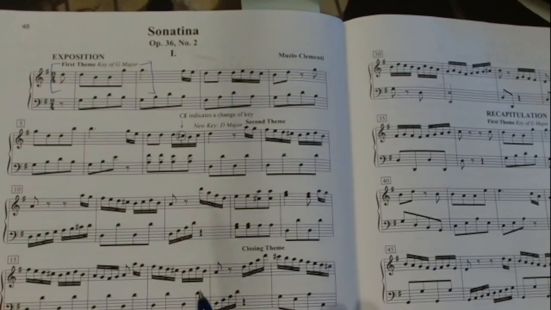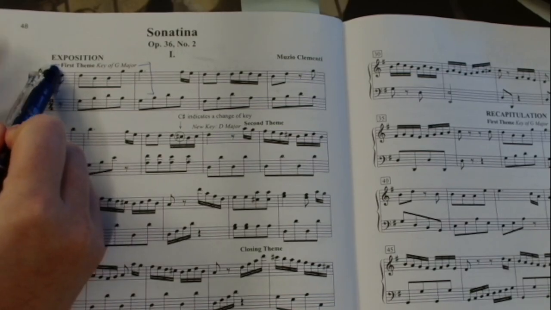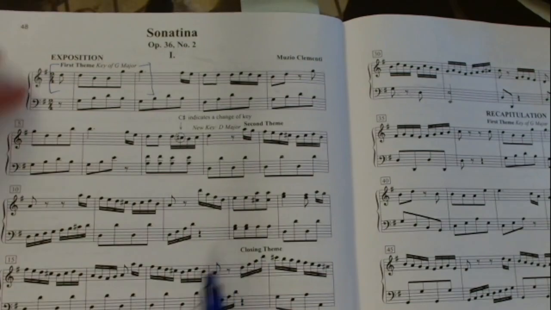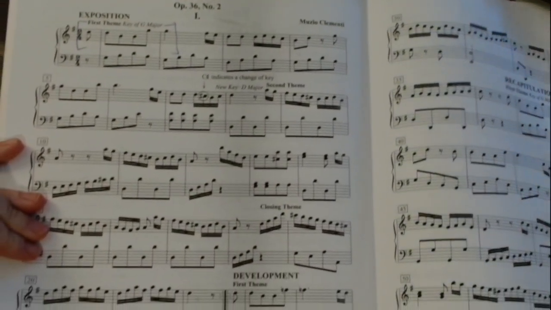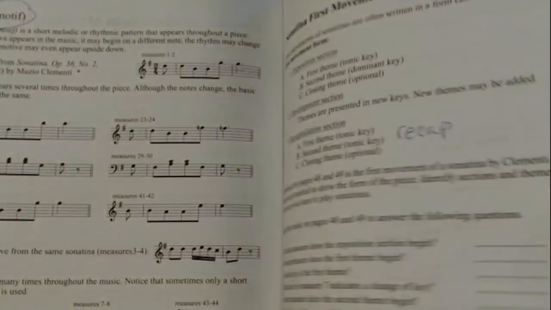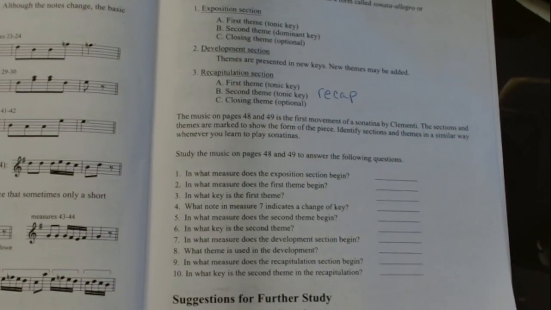So this is nice because everything is labeled for you. But see here, here's our exposition with the very first measure, and this shows you where our themes are, what keys they're in, our development, and then the recap where it comes back in as well. Just know that that's not in music typically, unless you have a special edition.